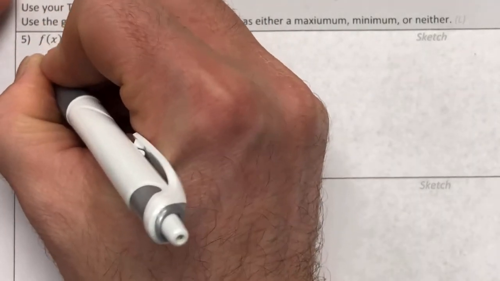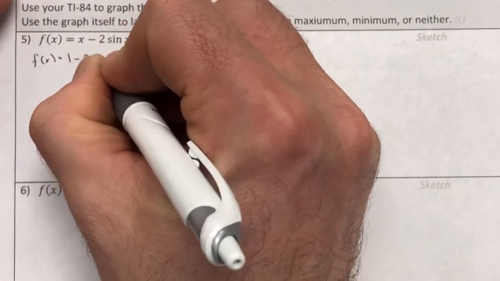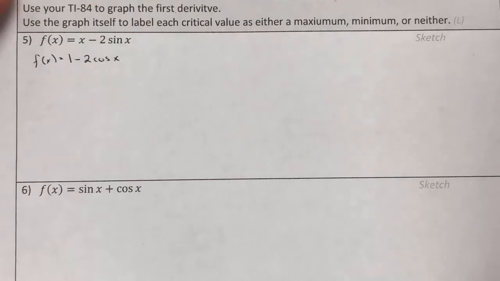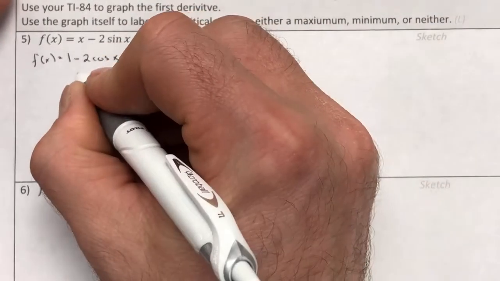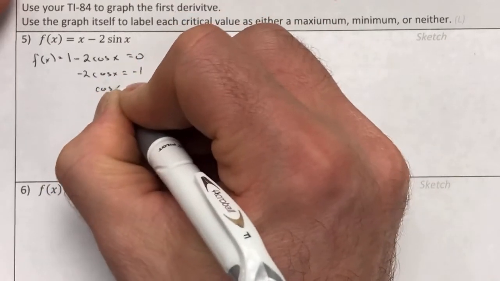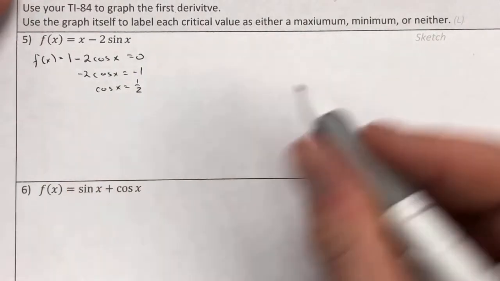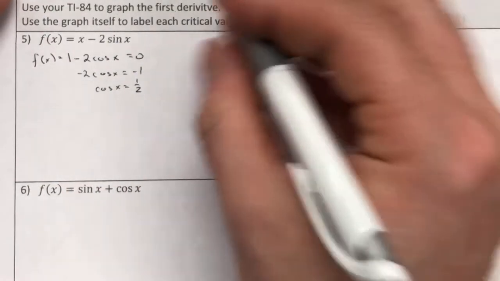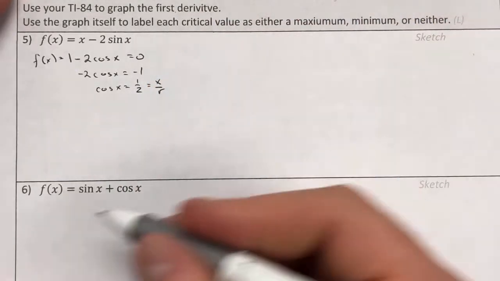So f prime of x is equal to 1 minus 2 cos of x. I know that derivative, I'm going to set that equal to 0. So negative 2 cos of x is negative 1. Cos of x is 1/2. Okay? So the cosine we know is adjacent over hypotenuse, or the x value over the r value.